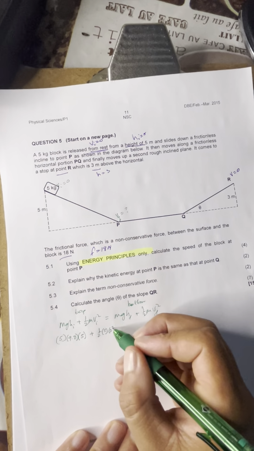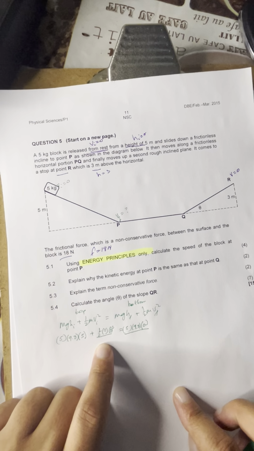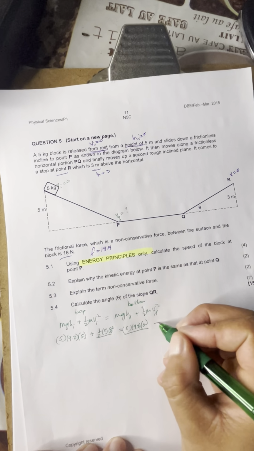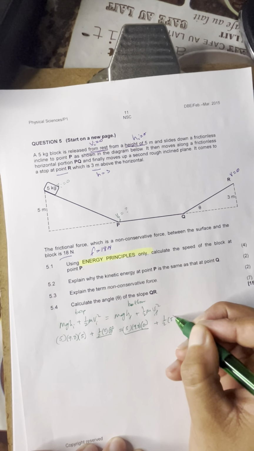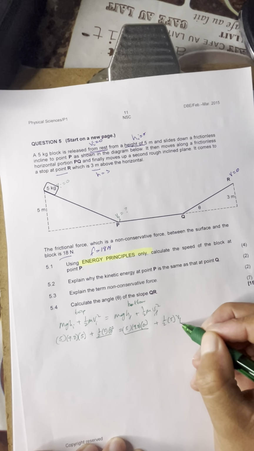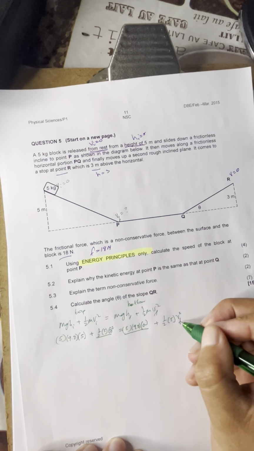5, 9.8. The final height at point P, this thing is on ground level, so this is 0. It also makes this whole part disappear. The potential energy at point P is 0. The kinetic energy at initial point is 0. Plus 1 over 2, the mass is 5, and then final velocity is the one that you're looking for, the velocity at P. Let's just call it velocity at P. This part disappears, and then you take out your calculator and solve.